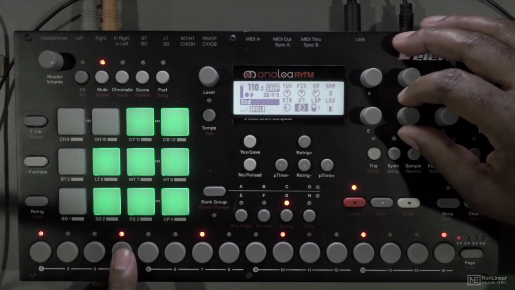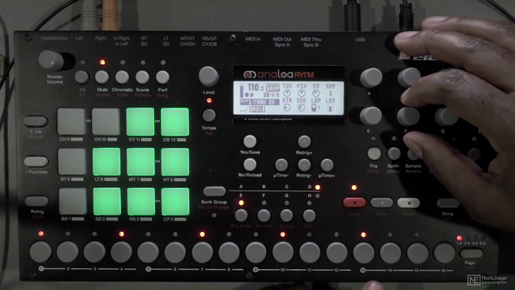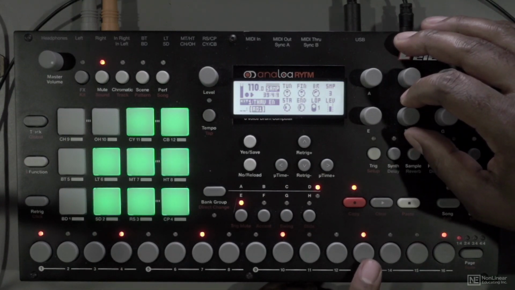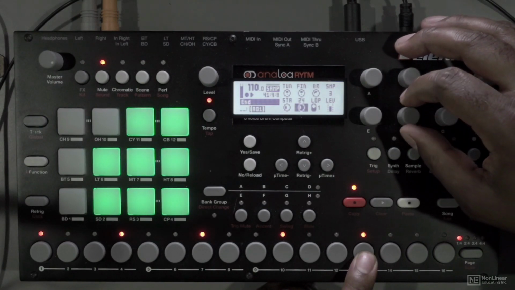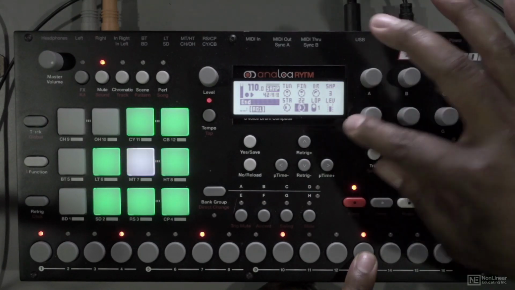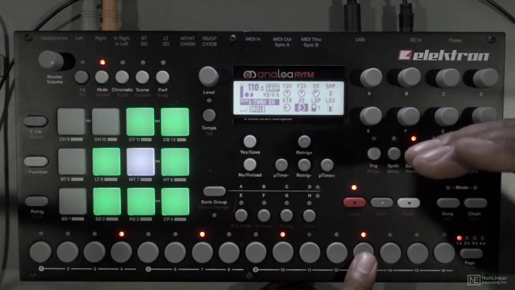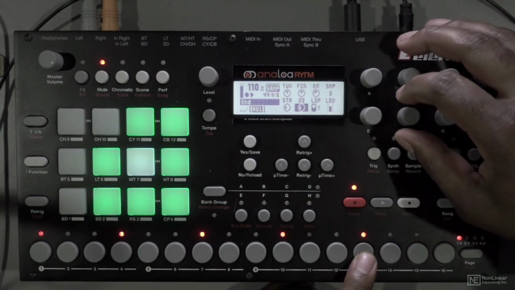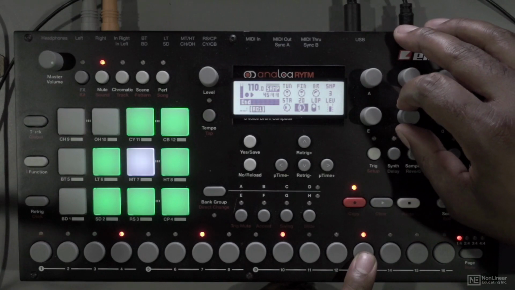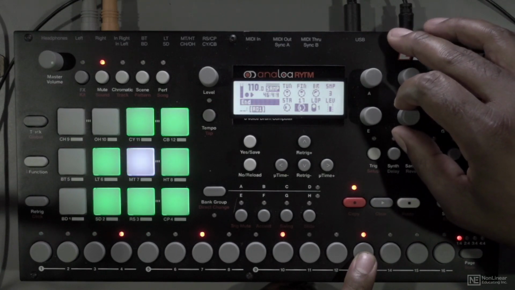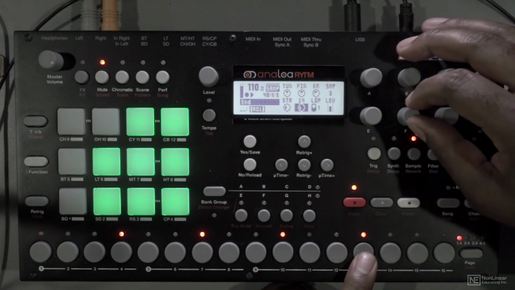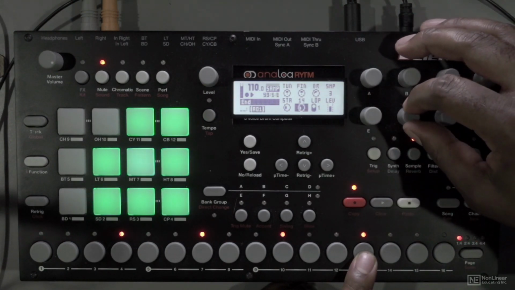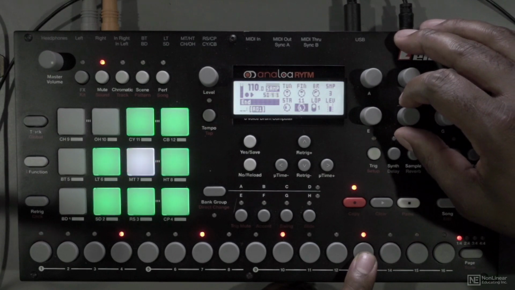And for this one, maybe make it really short. Maybe for this one. Now, if I make the end point go before the start point, or vice versa, the sample will play in reverse. Now, based on where we're playing it from, I'm not really hearing the reversed action as much. Let's see.